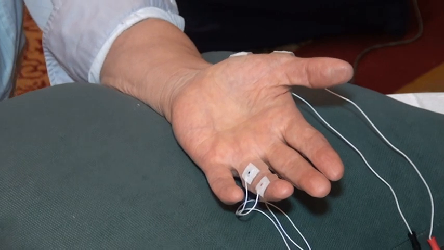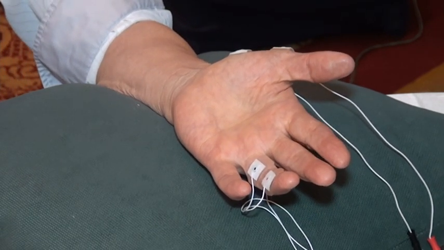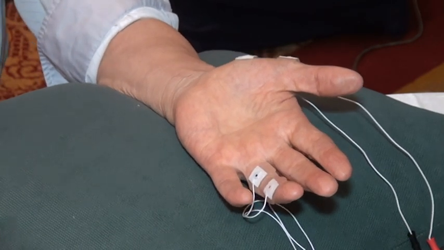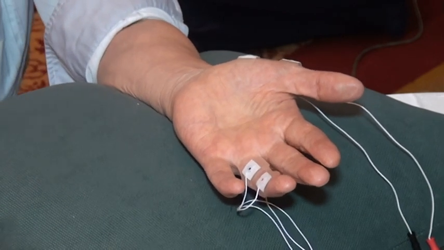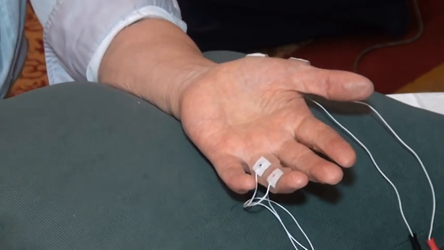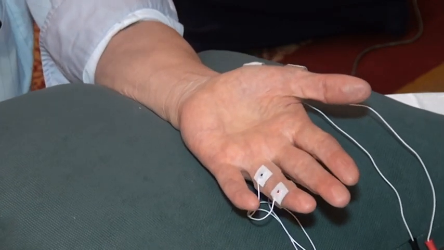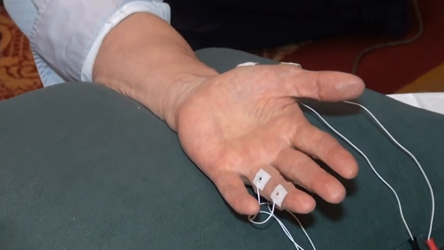And if there is a latency increase of more than 0.5 millisecond, that's always abnormal, right? If median latency is greater than ulnar latency by 0.5 millisecond. And sometimes you see a 2 millisecond difference, huge difference. So that's one thing we do. We always try to compare one nerve to the other nerve, which is a good way to do it, right?